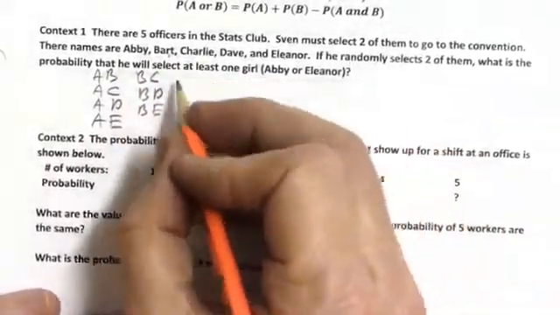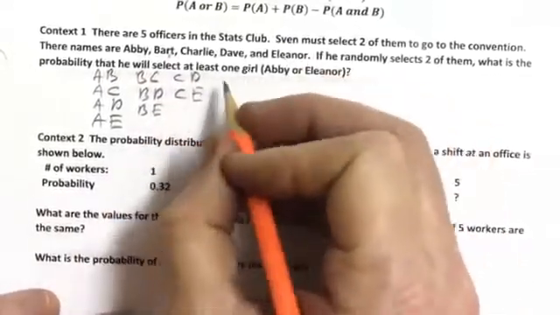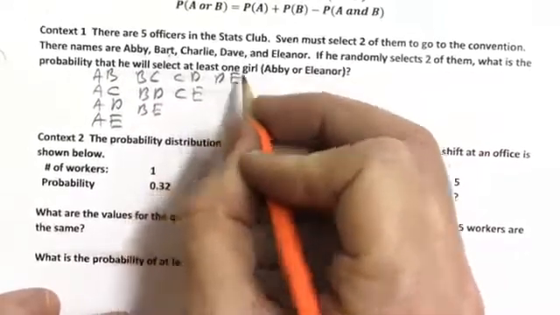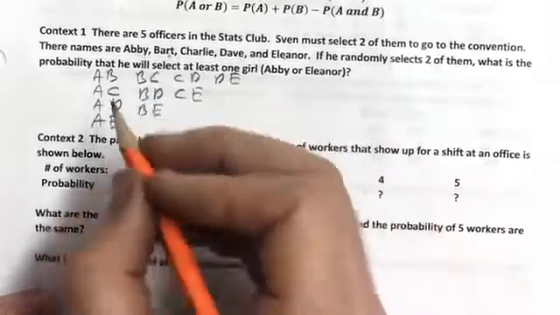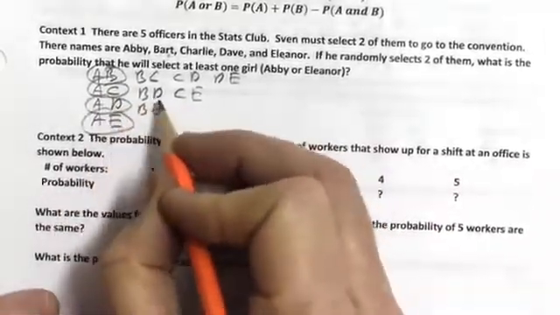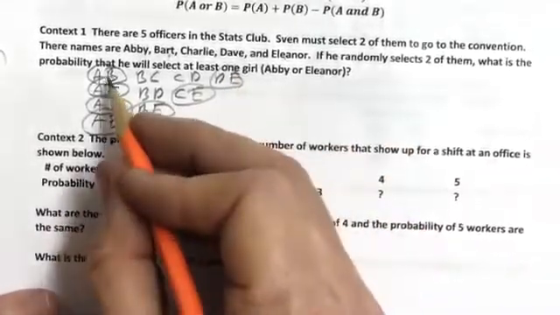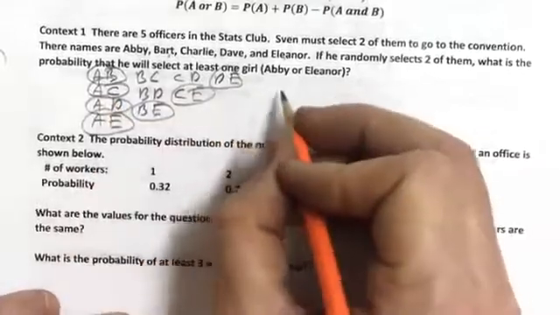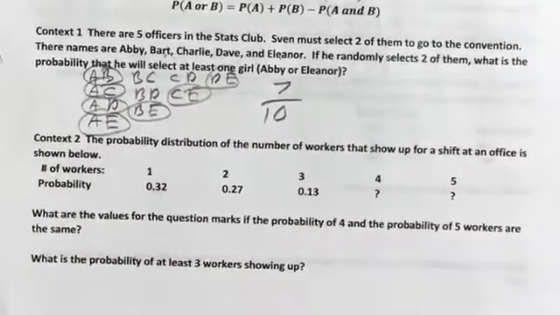So then what about Charlie? You could have Charlie and Dave, Charlie and Eleanor, and lastly, you could have Dave and Eleanor. Now let's circle all the ones where there's at least one girl, that have either Abby or Eleanor or both. So here, these have Abby, and then these have Eleanor, and then these 3 don't. So there's 7 total when you count those up. So 7 out of the total of 10. So that's the probability of at least one girl. That's just the technique of listing every possibility and circling your number of successes.